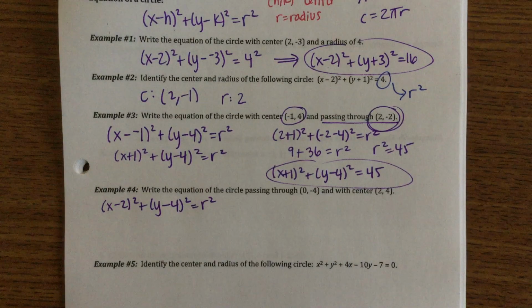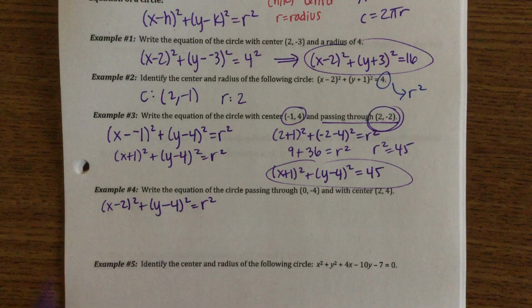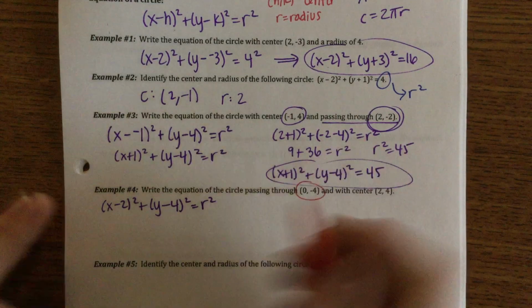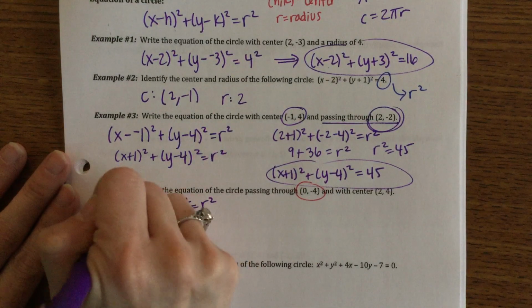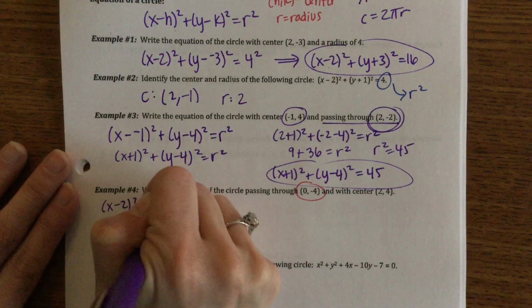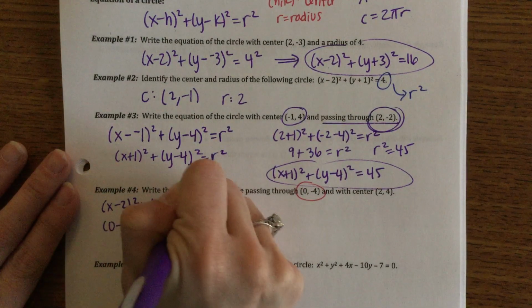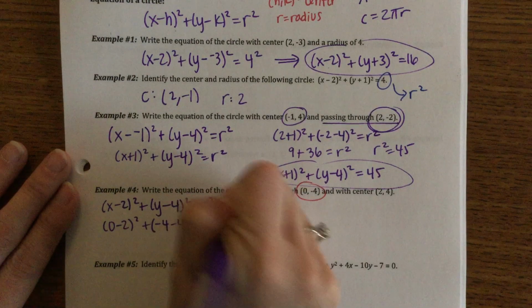Okay. Let's look up here, please. You should have started by putting in the center. What did we do next? Plug in the next point. Plug in this point. I have a feeling that there were some errors when we plugged that in. We get (0 minus 2) squared, add (negative 4 subtract 4) squared equals r squared.